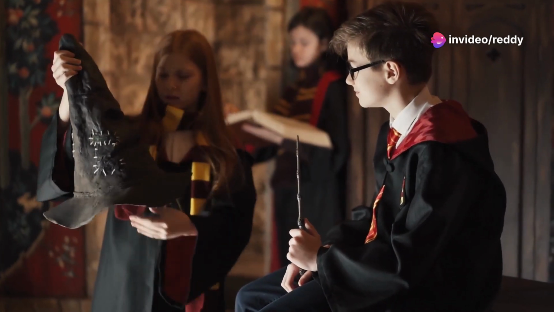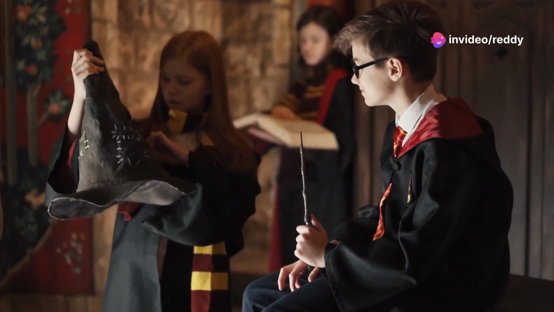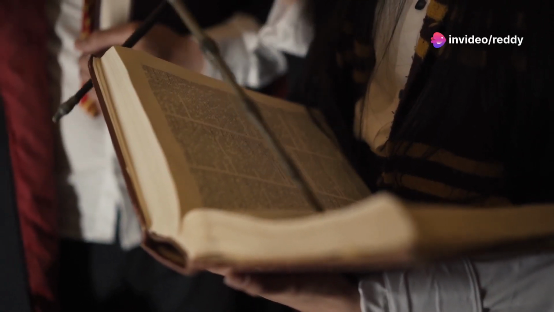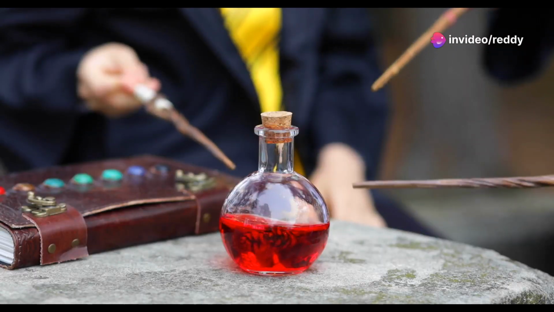Repeating the same spell over and over can get tiring, right? That's where loops come in handy. They tell the computer to repeat a set of instructions multiple times, like a magical automation spell. No more carpal tunnel from casting the same spell 100 times.